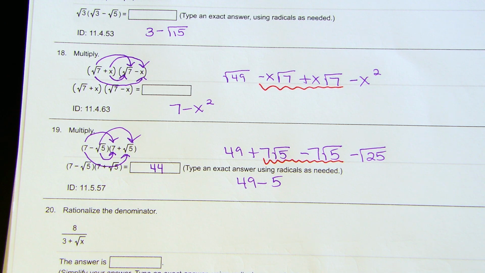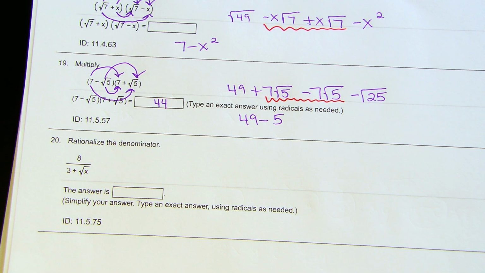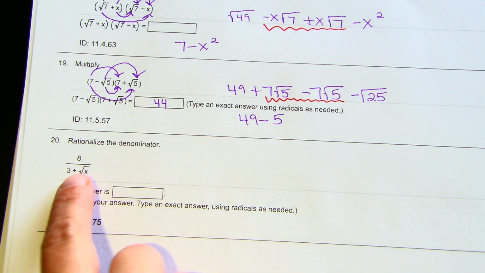All right, number 20, we have to rationalize our denominator. Remember, a fraction is never simplified if you have a radical in the denominator. So what we have to do is we have to rationalize it. How do we rationalize it? By multiplying by the conjugate. We have 3 plus radical x. The conjugate of that is the exact same thing, but we just changed the middle number. That is the only thing that changes, is that middle number.